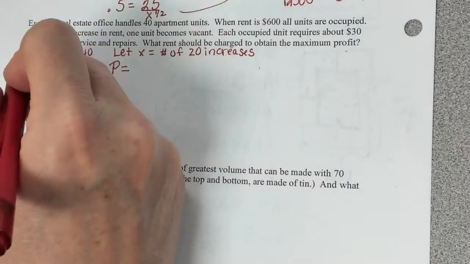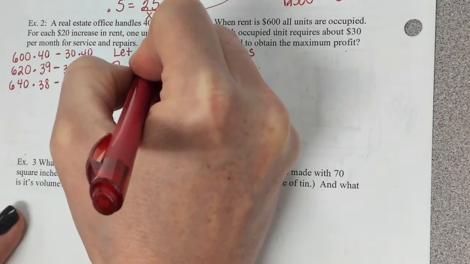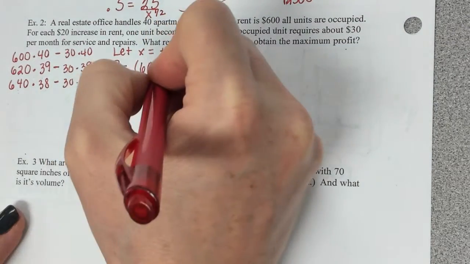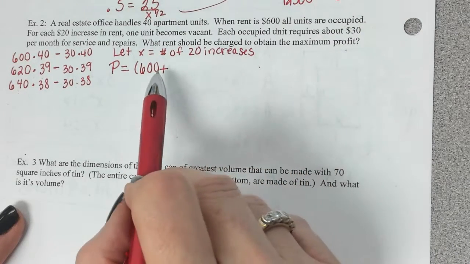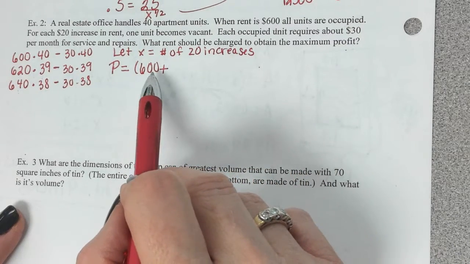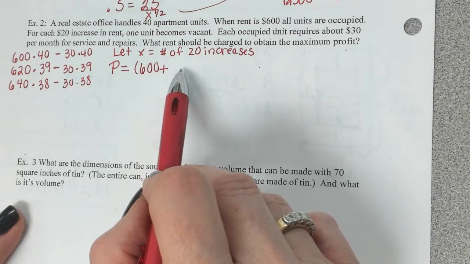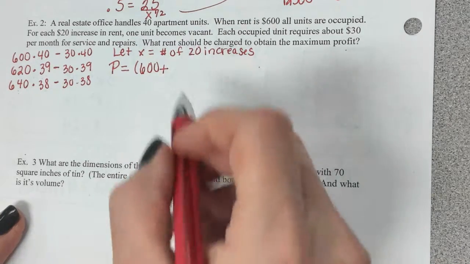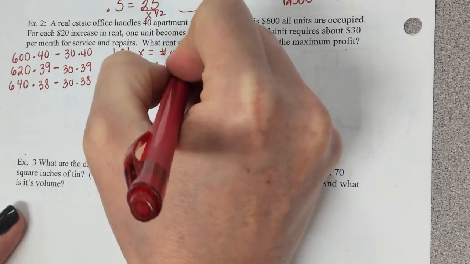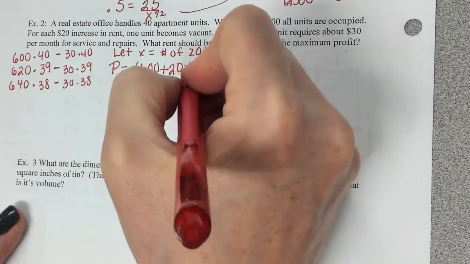So normally I'm going to have $600 that I make, but I'm going to increase it by multiples of 20. So what's my price going to be now? It's not 600 plus x. What's it going to be? 600 plus 20x, right? So this is going to be how much the price is going to be for those apartments.